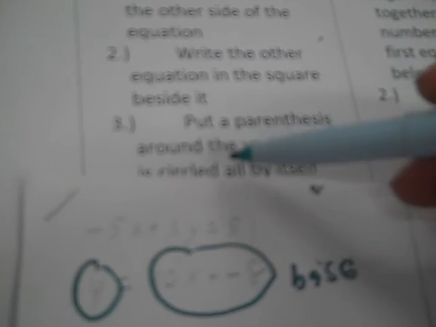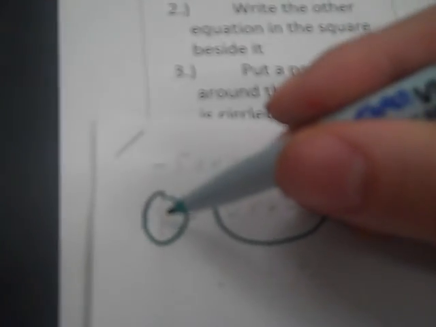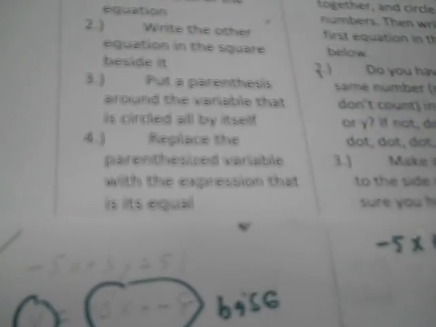Okay, then put a parentheses around the variable that is circled all by itself. So the circled variable all by itself is y. So y gets the parentheses. Now if that would have been an x, I would put parentheses around the x, but it was y. Replace the parenthesized variable with the expression that is its equal.